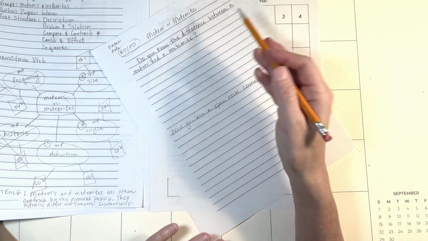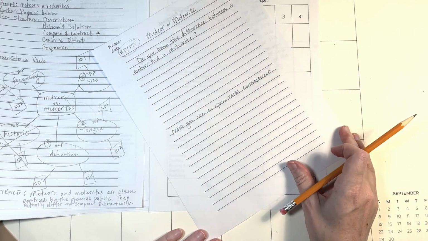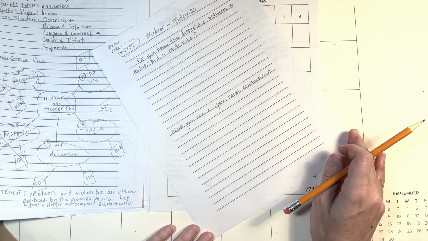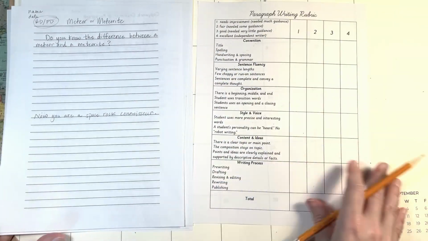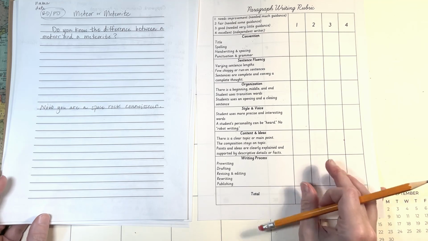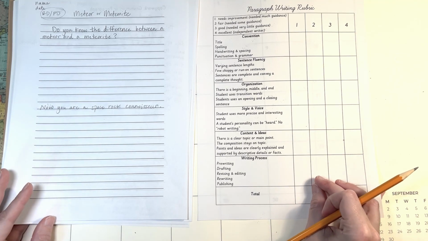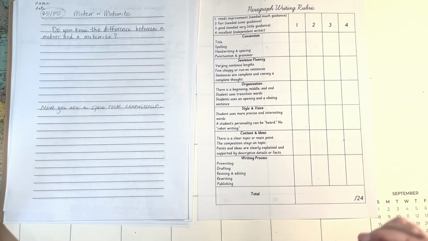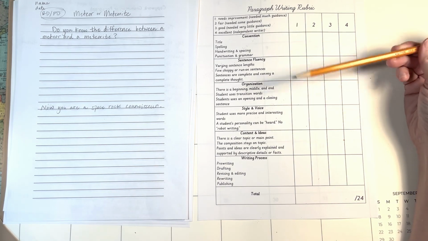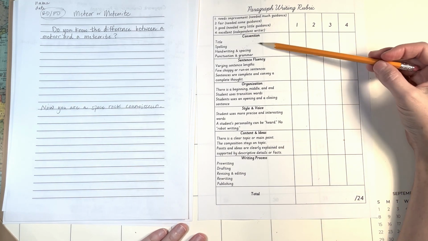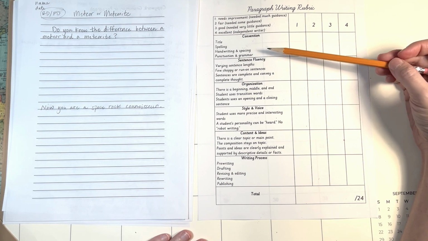It's always really helpful to have them read it out loud to themselves before they turn it in to you. Then you can give them a final grade using this. And this will help you pick out something to work on for the next time. So you always start with the most simple, basic stuff first, like convention. Like, you forgot your title. Make sure you don't forget to put your title on next time.